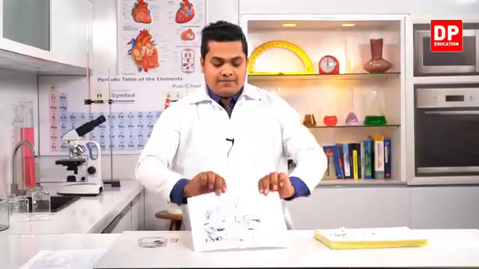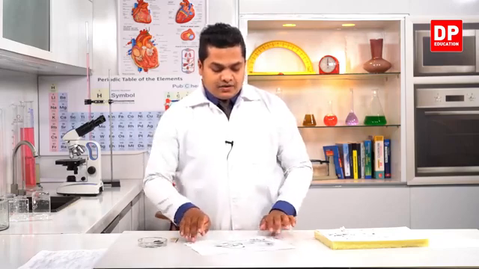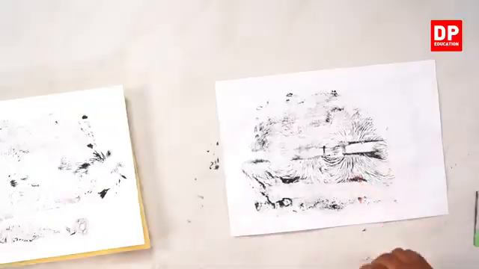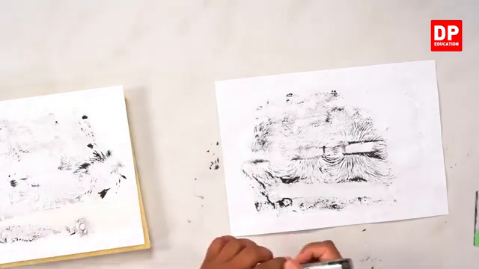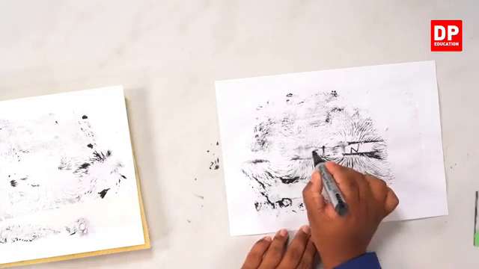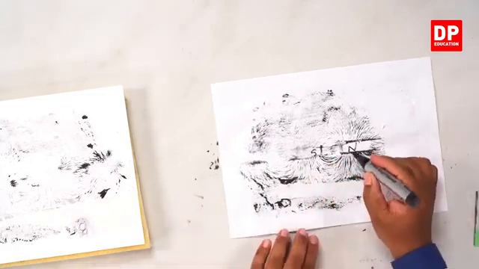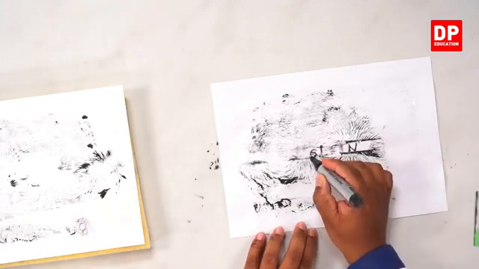So we can name, I'll use a marker pen, the north and the south pole of these two magnets. Or else you can use just a pen if you want, but it's quite good to use a marker pen. So I'll use a marker pen and mark the north and south poles like this.